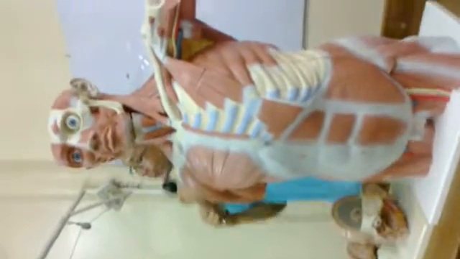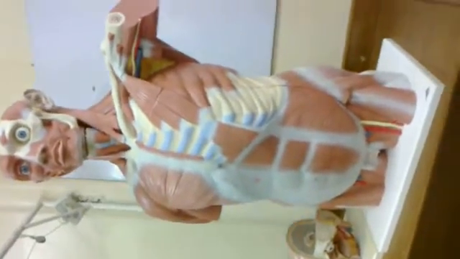Sternocleidomastoid. So, hello. Hello. Maybe so.